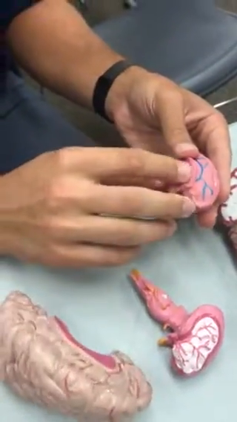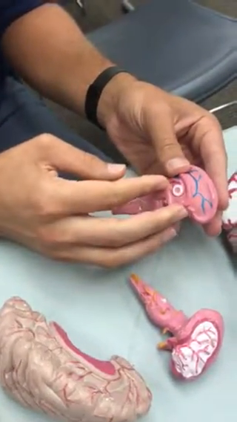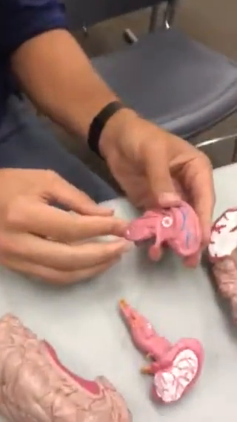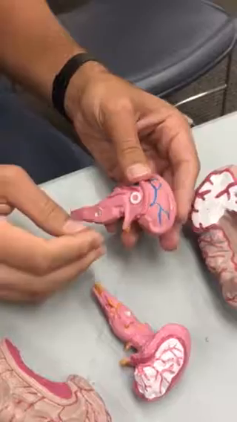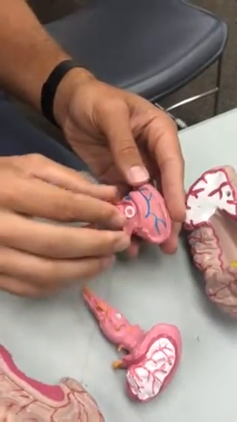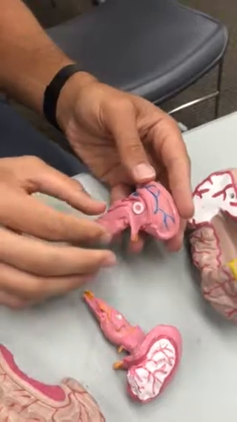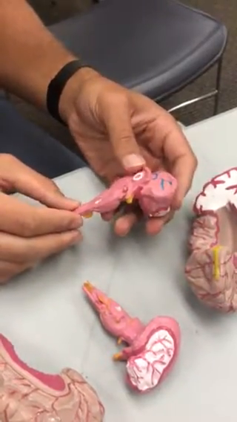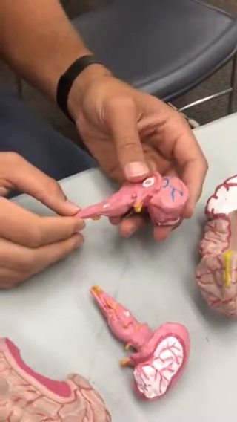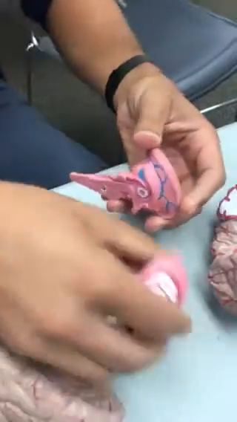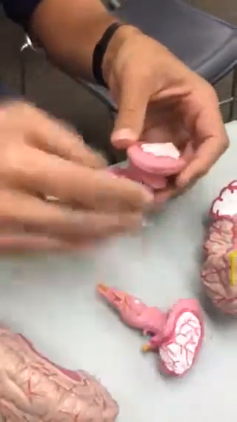So this is the third ventricle here. It goes down to the cerebral aqueduct to the fourth ventricle. This area would be the diencephalon. This part would be the mesencephalon. This would be the pons here, and this is the medulla oblongata. I think that should do it.